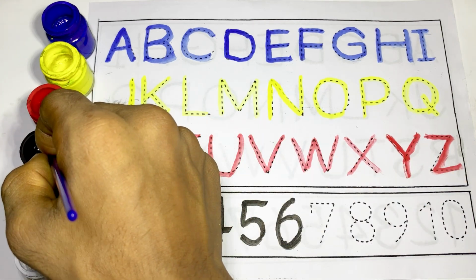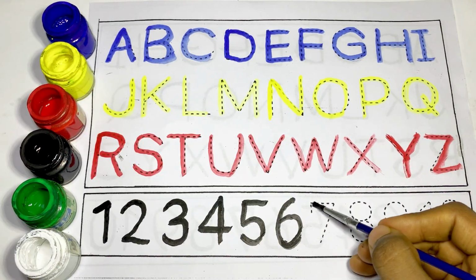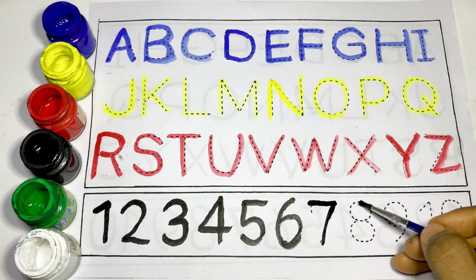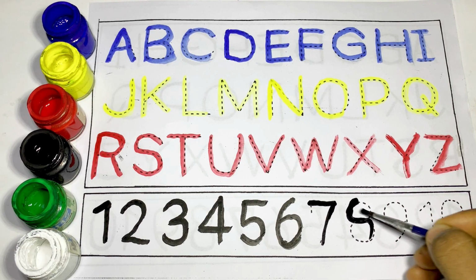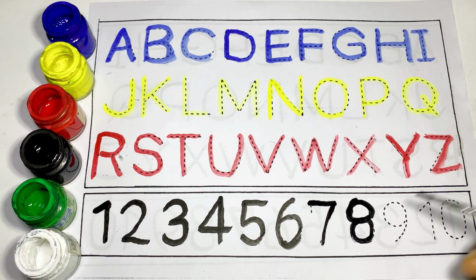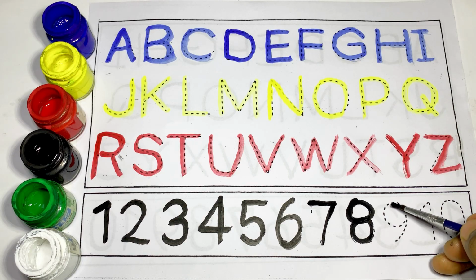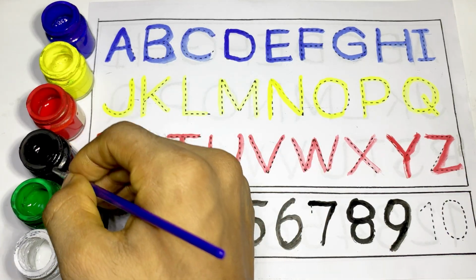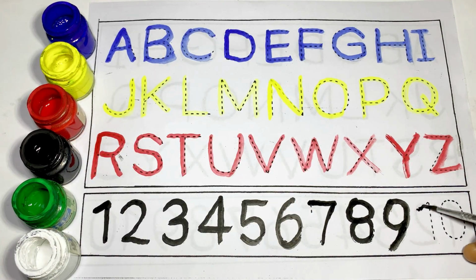Kids, again use black color and draw 7. S E V E N, 7. 8. E I G H T, 8. 9. N I N E, 9. Kids, again use black color and draw 10. T E N, 10.